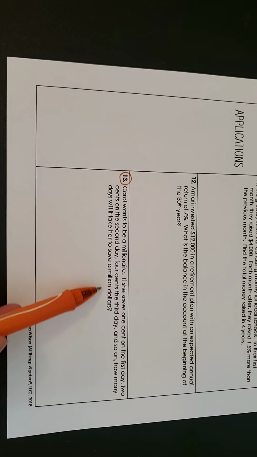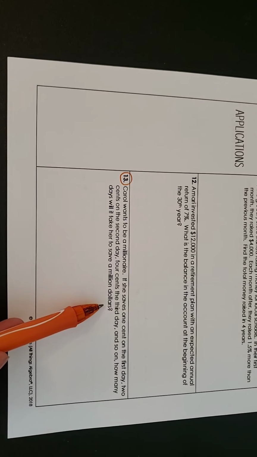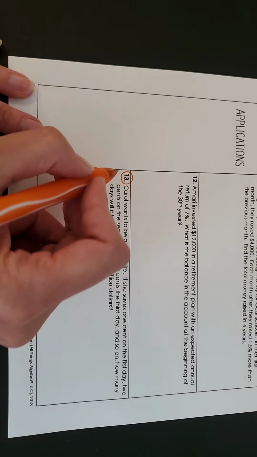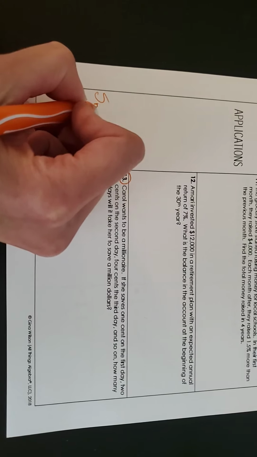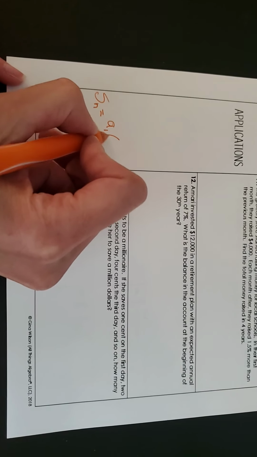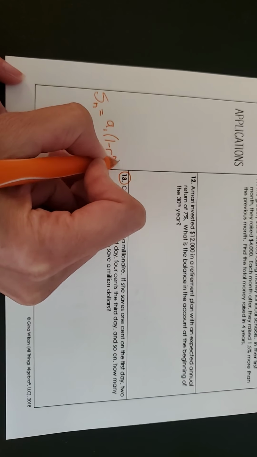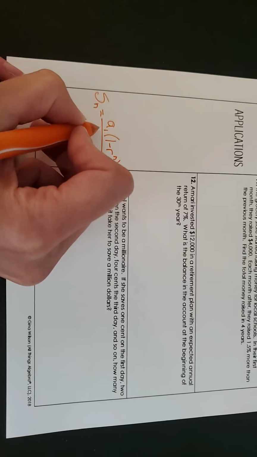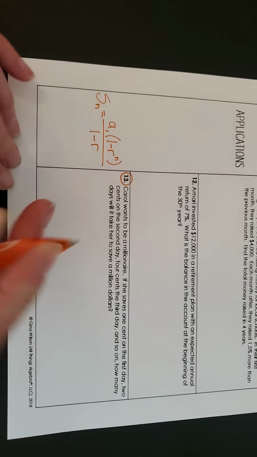So we want to find out when our sum is $1 million. And so we're really looking for an n value. We're going to use, I'm going to put over here, S sub n is, just to remind myself what this formula is, over 1 minus r.